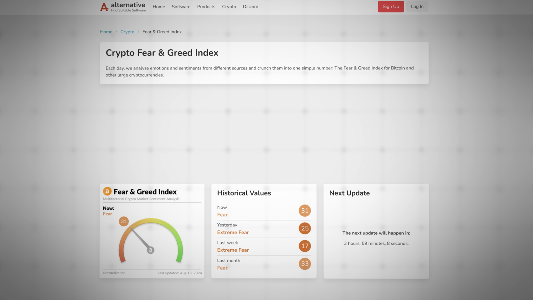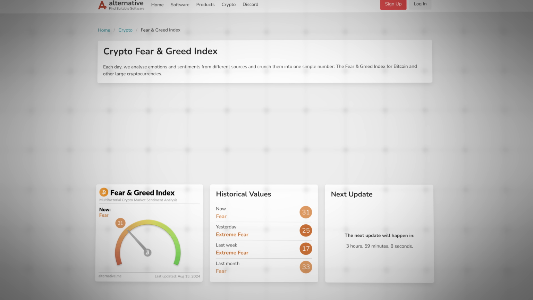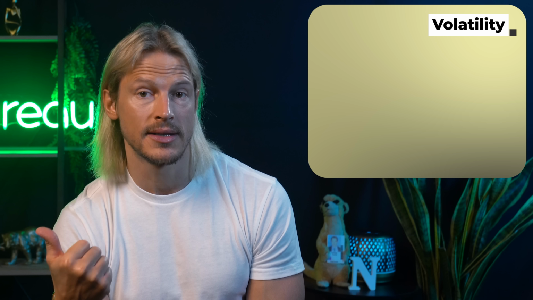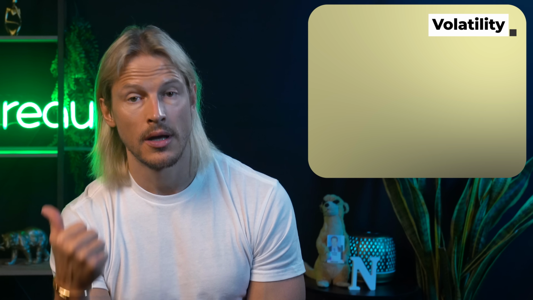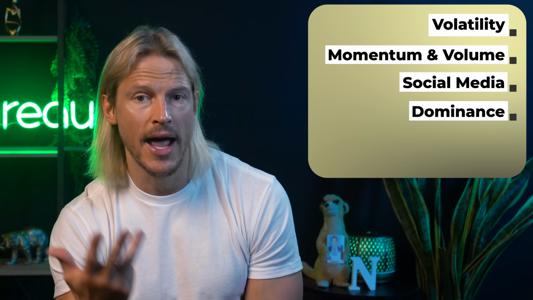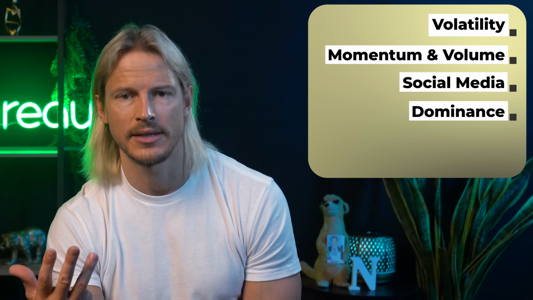Anyways, the Crypto Fear and Greed Index was developed by a website called alternative.me, and as is the case with the original TradFi indicator, it draws in a number of sources and weights them. And these are volatility. The higher the volatility, the more fearful the market. Momentum. Generally higher volume with prices going up is seen as a sign of greed. Social media. They look at the sentiment on volumes of tweets and hashtags. Dominance. Generally, a higher Bitcoin dominance is more risk-off for alts and hence falls into the fear category.